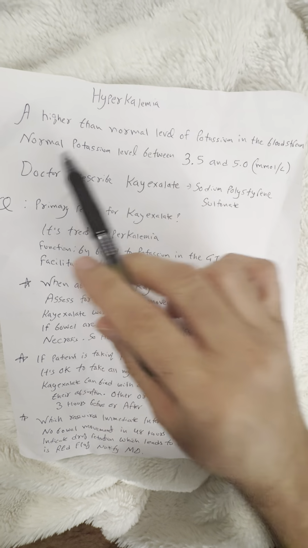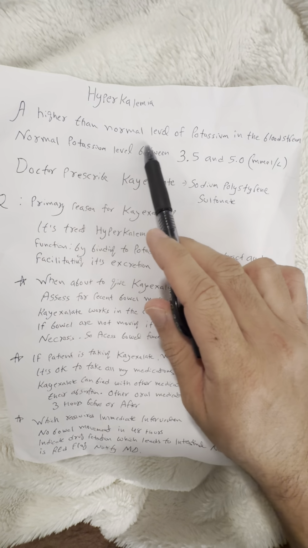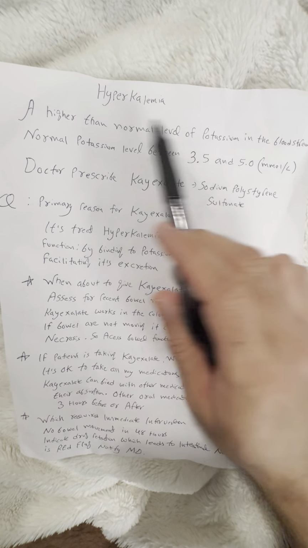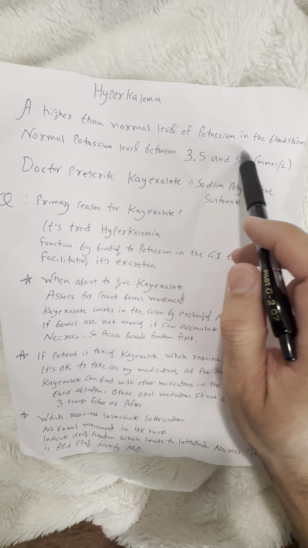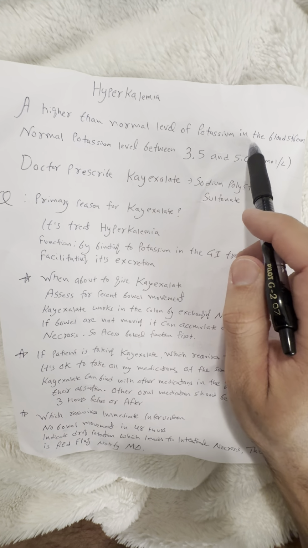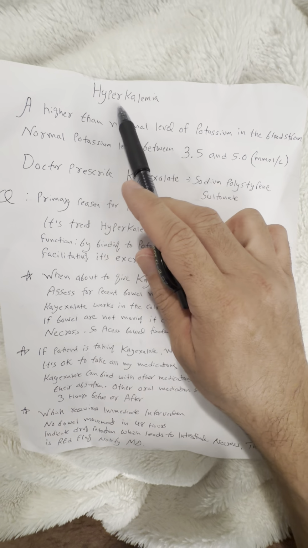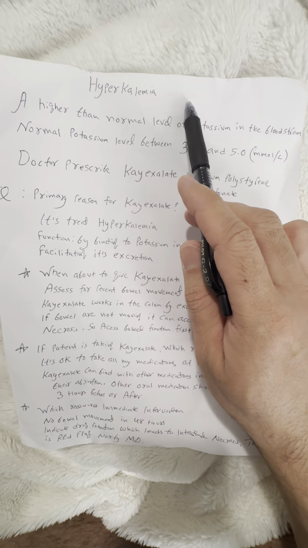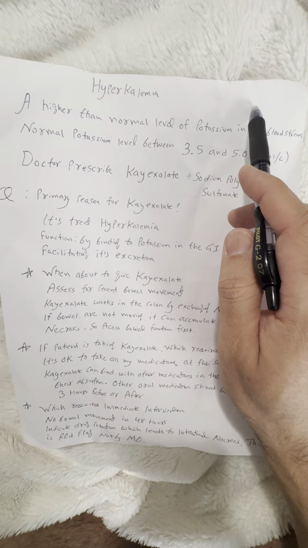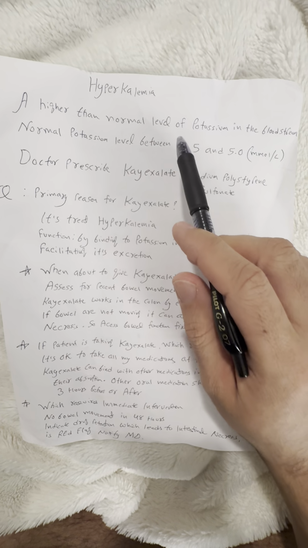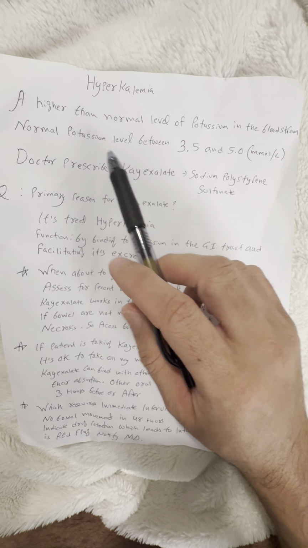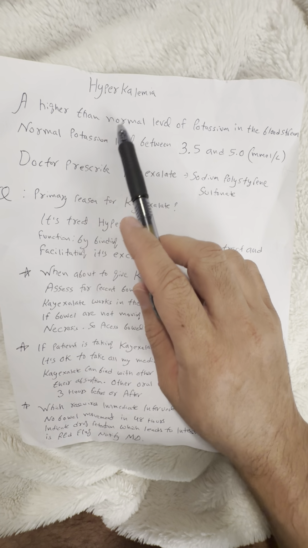So what does hyperkalemia mean? Hyperkalemia means a higher than normal level of potassium in the bloodstream. If the potassium is high in the bloodstream, it's called hyperkalemia, right? If potassium level is low in the body, it is called hypokalemia, right? I will go step by step so you will be able to grasp more information.